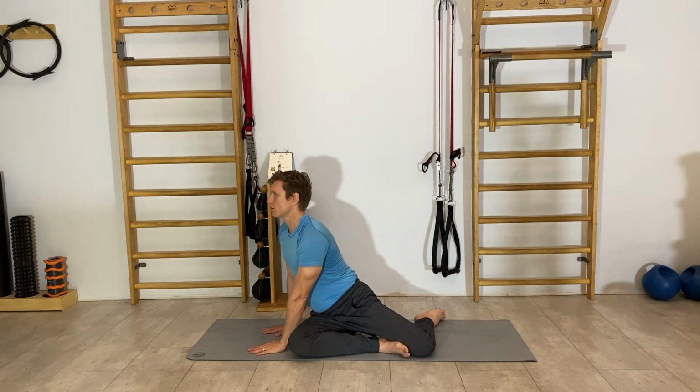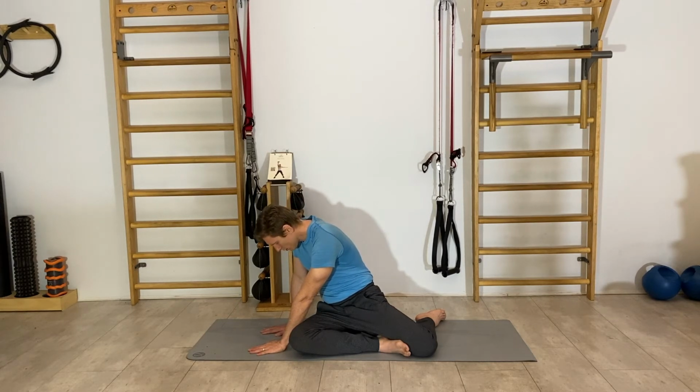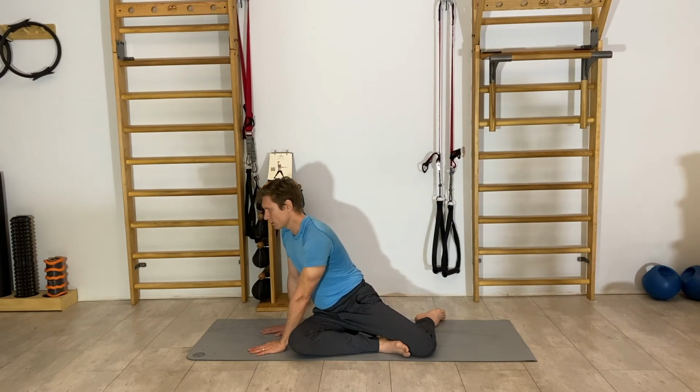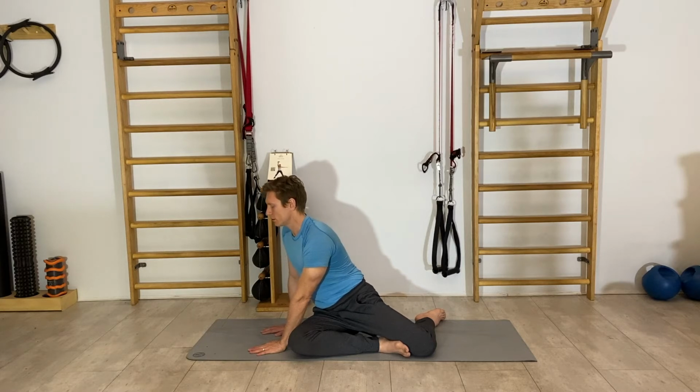Once again, look down towards your left hip and notice that you tilt to the right of your left sit bone. And as you look out to the left, you again roll to the left, or outside, of the left sit bone.